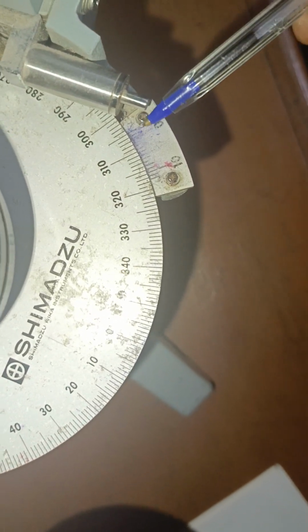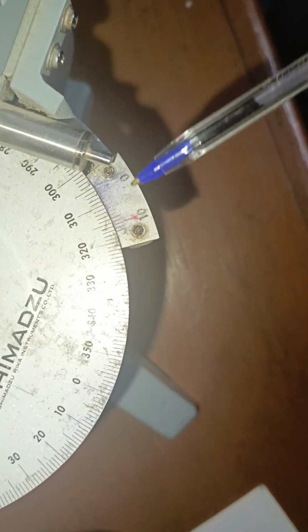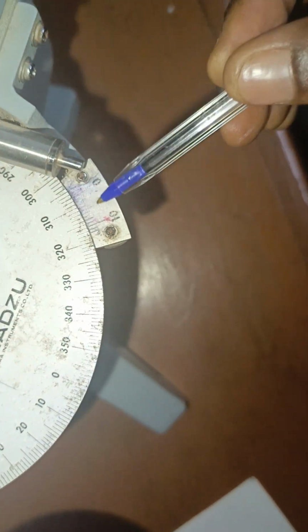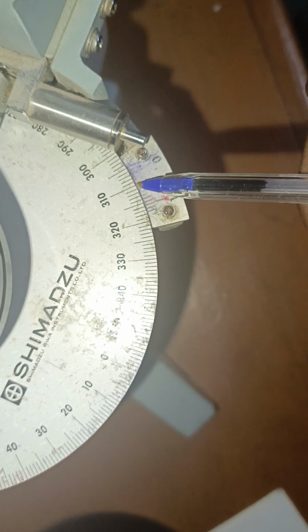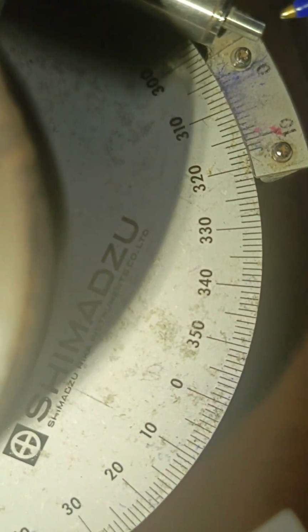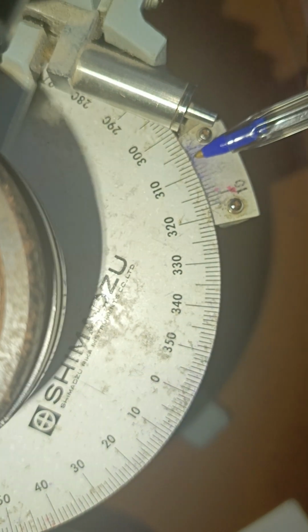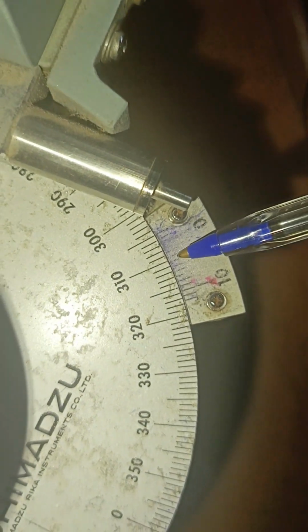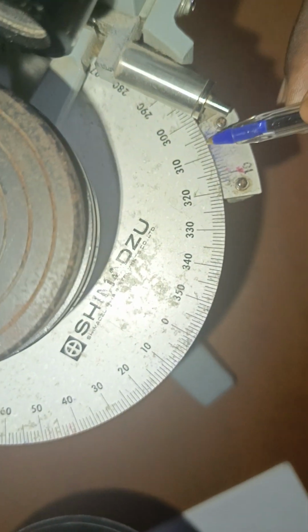To read the vernier scale, pardon me if you can't see the divisions here, we check the line that best coincides with the division on the vernier scale. In checking this, I can see the 3 is the one that best coincides with the 0th mark here. Yes, it's the 3. So we can say that this particular reading is 313.3.